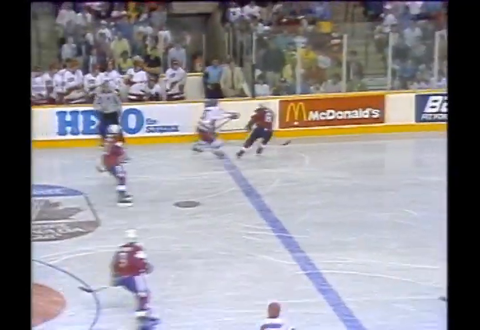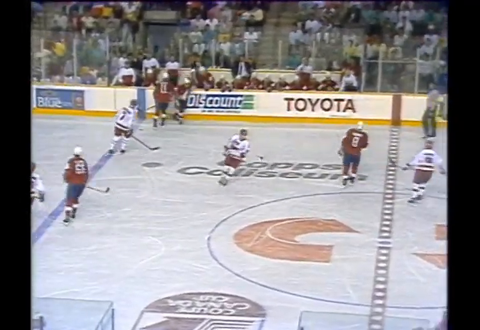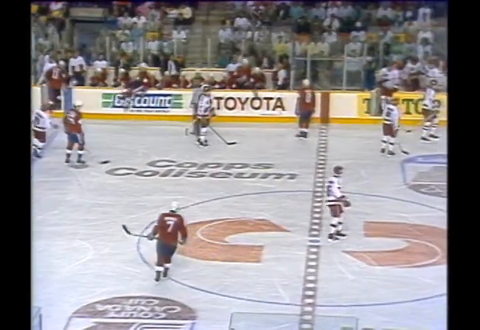Bork clearing it into center, into the Soviet zone, and Kasatonov is back after it. He's checked by Gardner. It's knocked back of the net, but Fetisov is there. And here come the Soviets. Krutov to Larionov. Murphy tips it away for Canada. Messier took a man out of the play, and here's Anderson. Anderson ahead to Messier, called back on the 2-line offside pass.